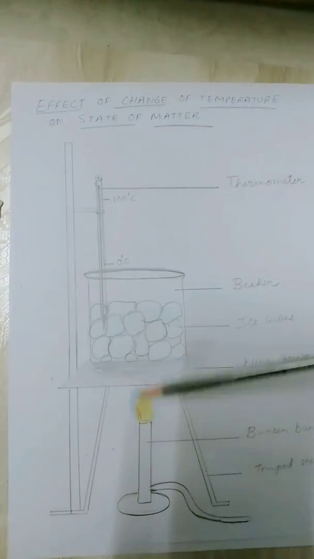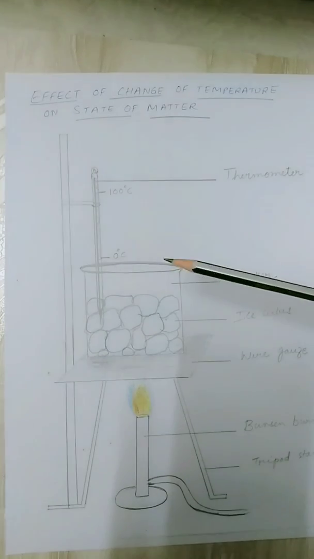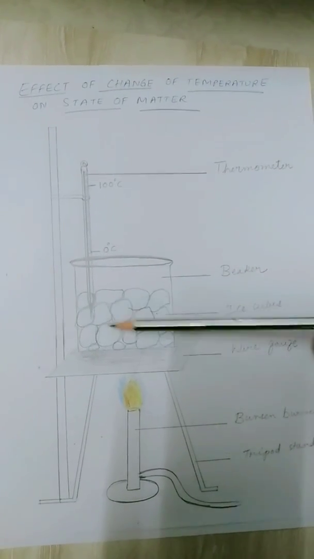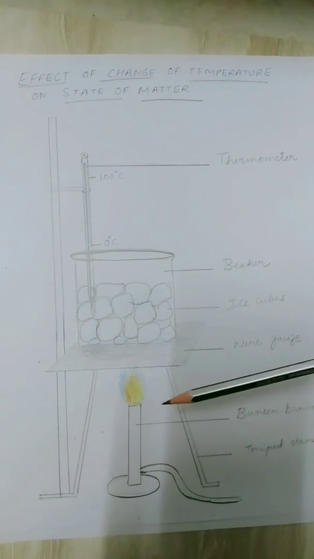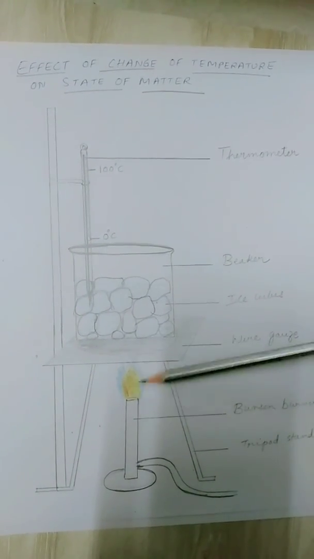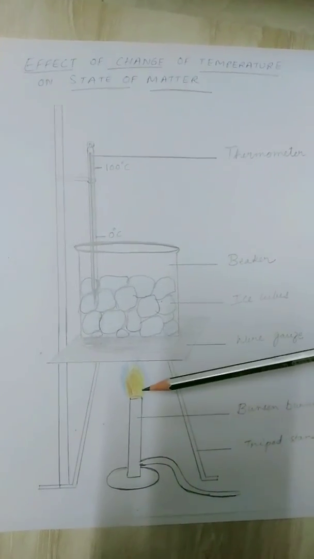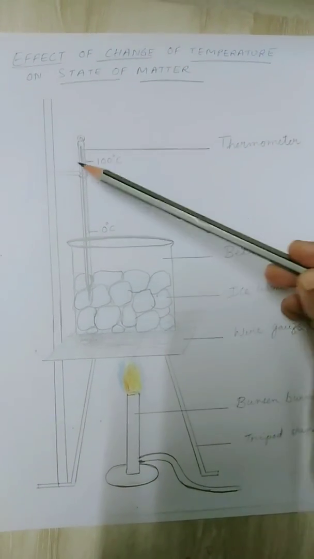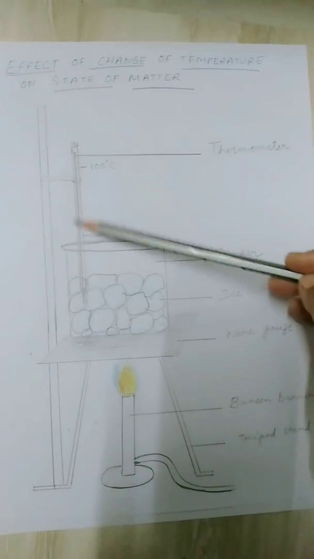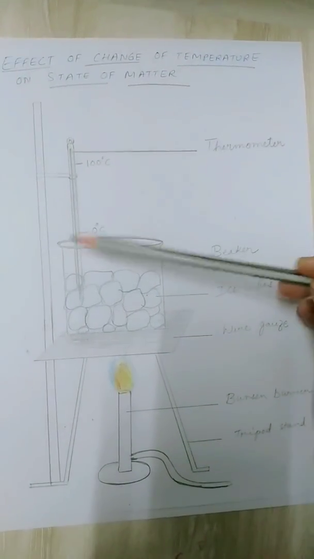You can see over here an experiment setup having a beaker containing ice, placed on a tripod stand with a wire gauze, and it is heated with the help of a Bunsen burner. Now you can also see a thermometer to record the temperature.